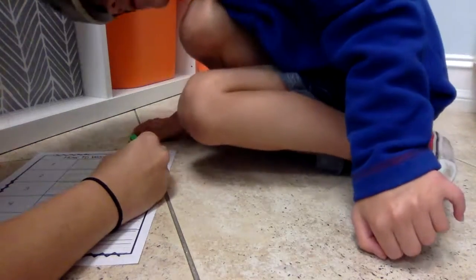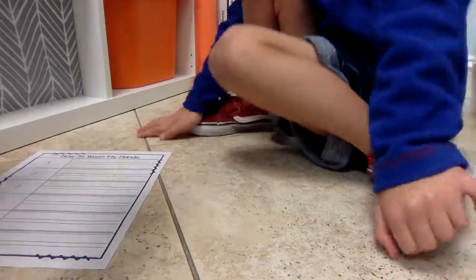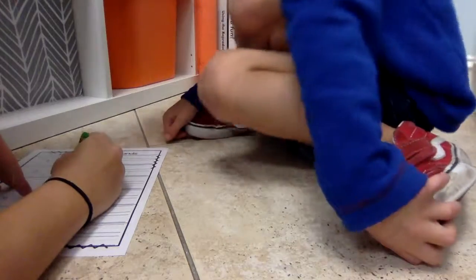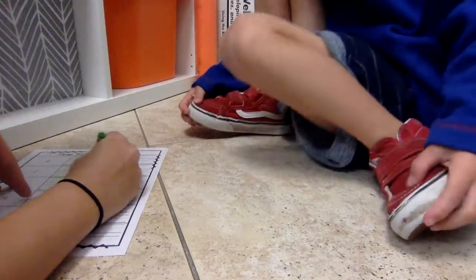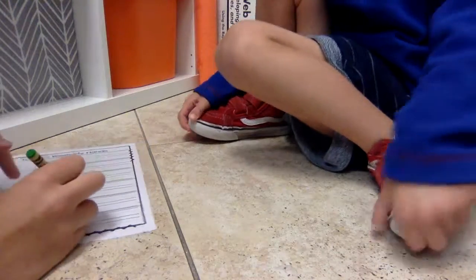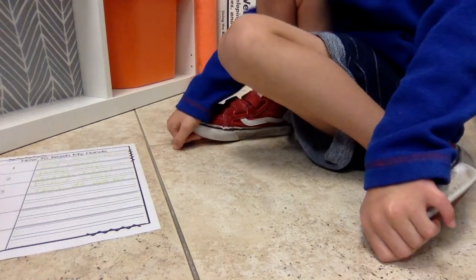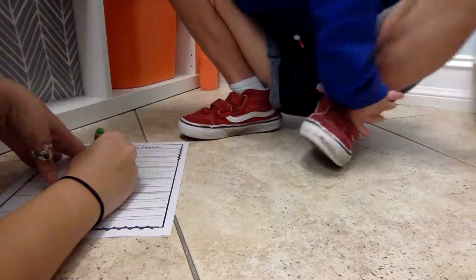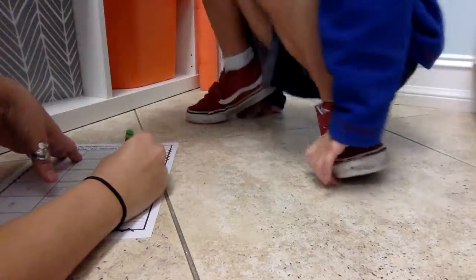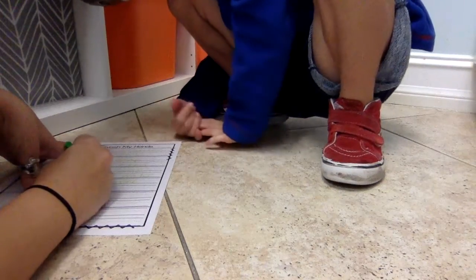And after we rinse the soap, what do we do? We turn off the water. Beautiful job. You're so smart. And then we have to dry our hands. So what do we need first? Oh yeah, paper towel. And what do we do once we have the paper towel? We dry our hands.